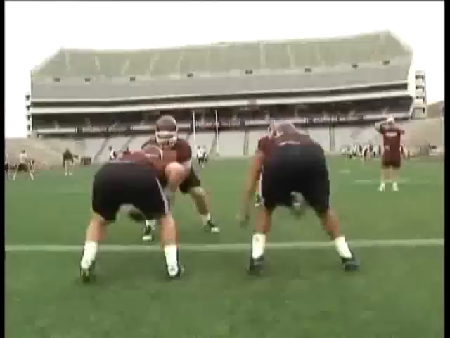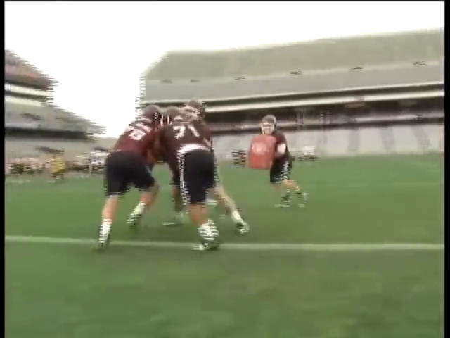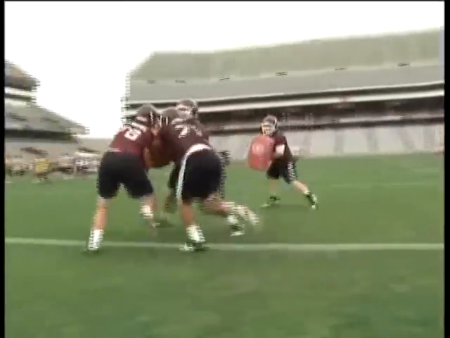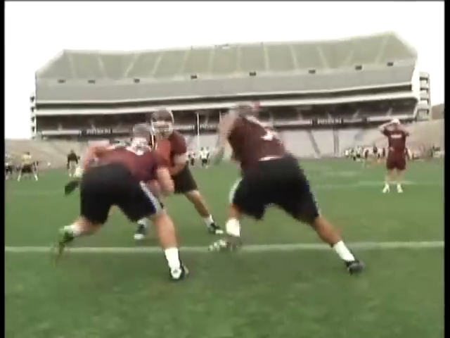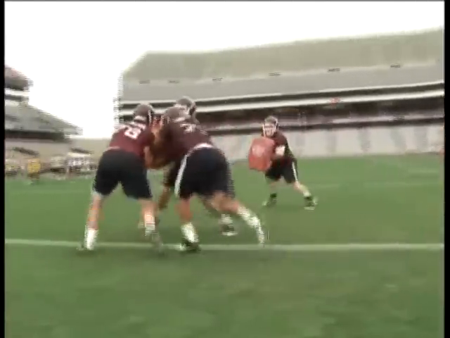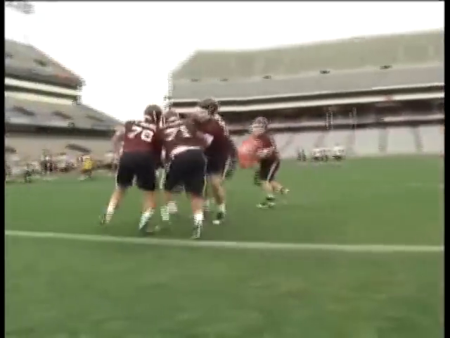Solid. Right hand in the midline, backside hand in the midline, backside foot in the crotch. His backside foot's a little bit wide. He wants to be a little more up the field with this. A little more up the field. Remember, when you're on the play side of outside zone, you want to create an edge. Create an edge.